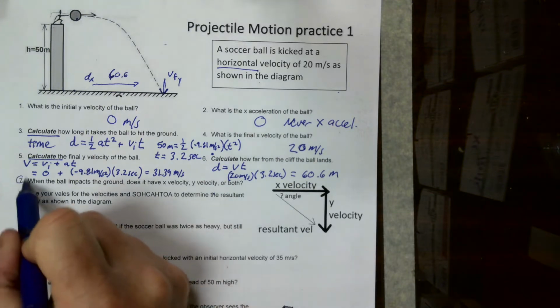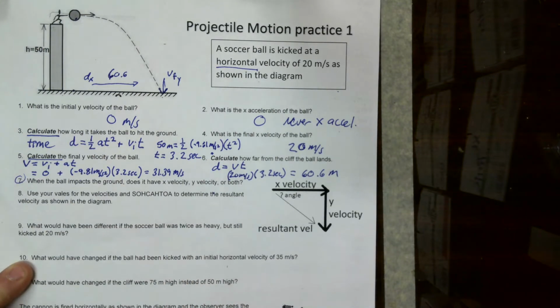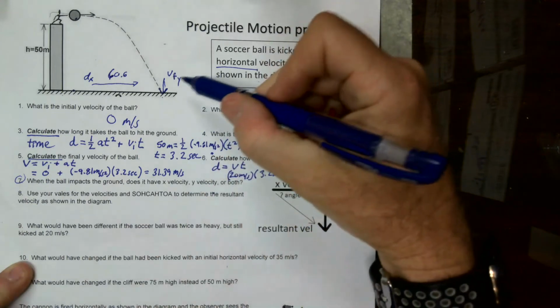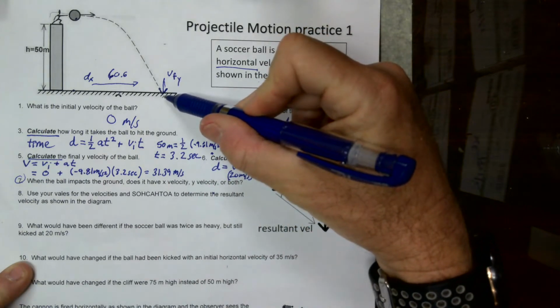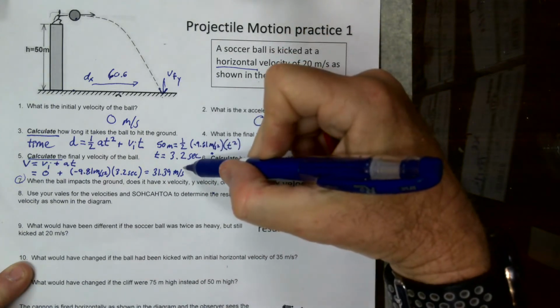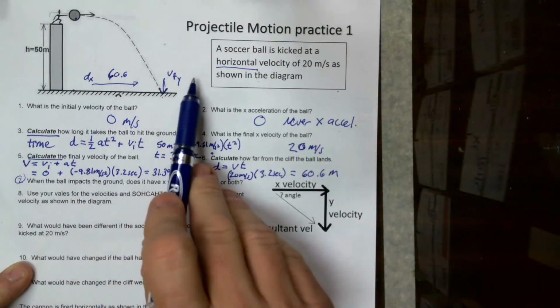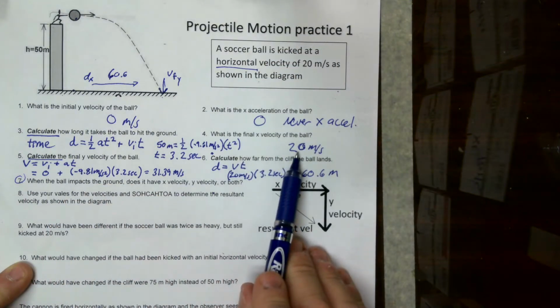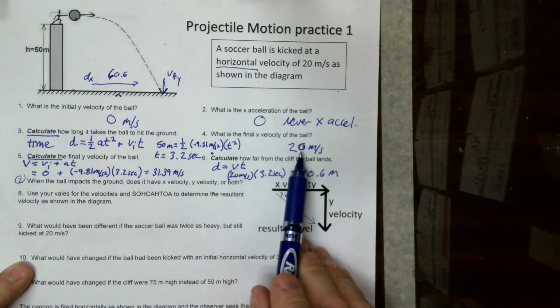Now, back to a concept question. When this ball impacts the ground, does it have an x velocity, a y velocity, or both? We just said it's moving down with that velocity when it hits the ground. It's also moving forward with that velocity when it hits the ground. So it has velocity now in x and y.